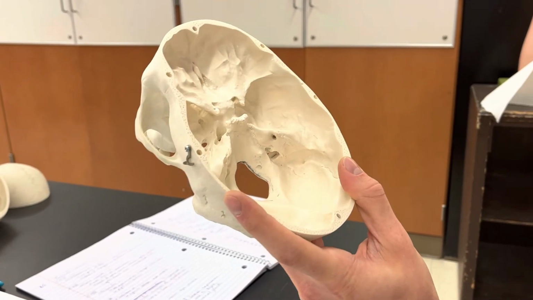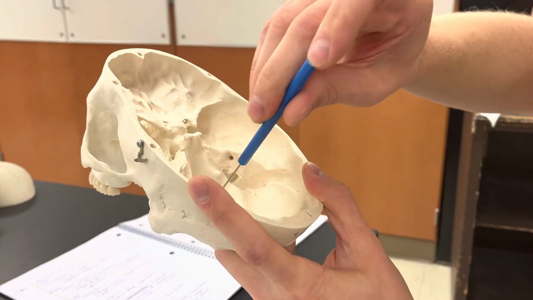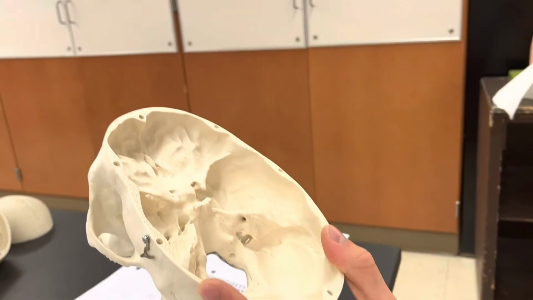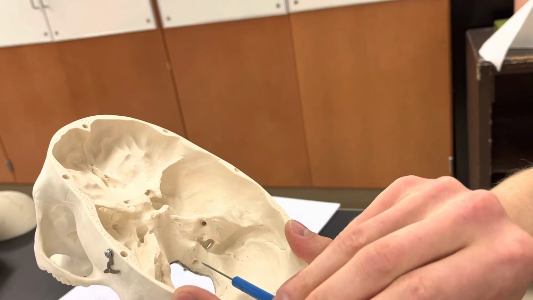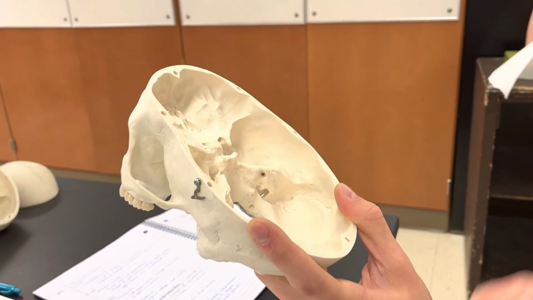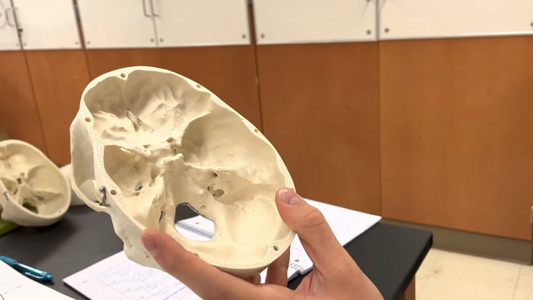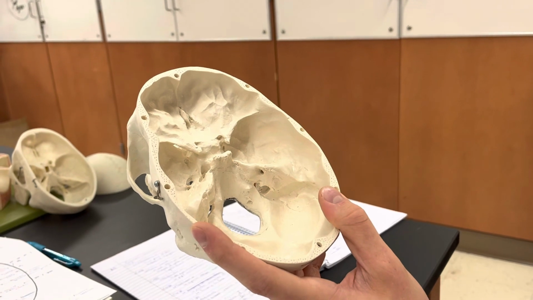And then the last nerve, number 12, the hypoglossal canal, right here. What's that one more time? Right here. In the other video, I used that other skull, and it was that real big hole. Yeah. So the hypoglossal canal, which has the hypoglossal nerve.